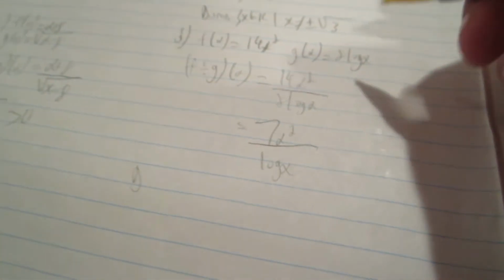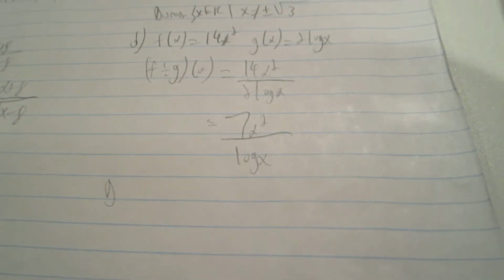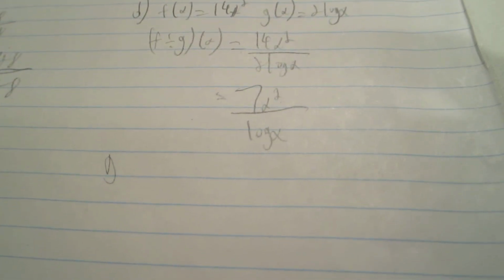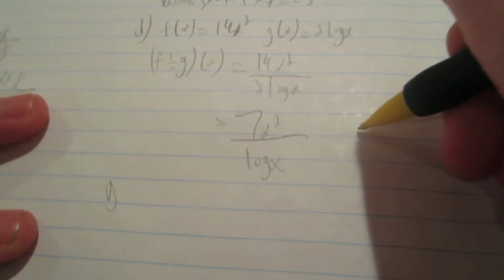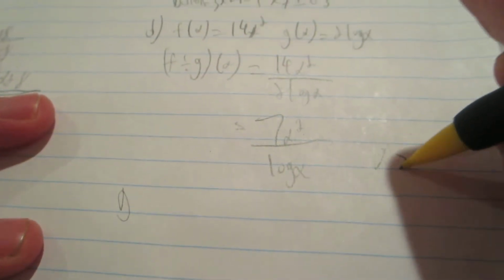So for the domain, we have to look at the denominator, and the denominator is like the general equation for log. So in the general log equation, x has to be greater than 0. So the domain is x is all real numbers with the property that x has to be greater than 0.